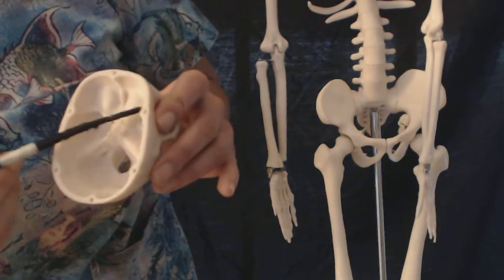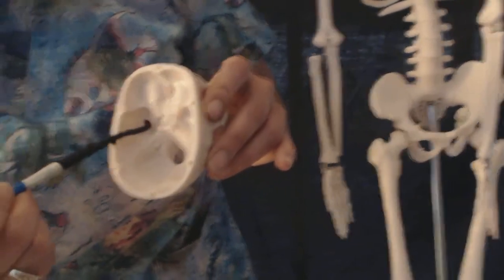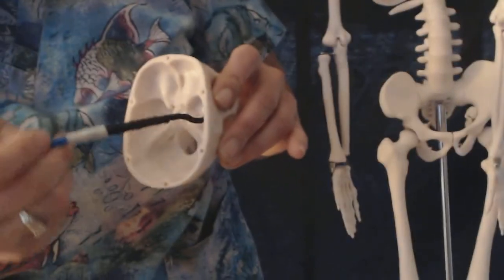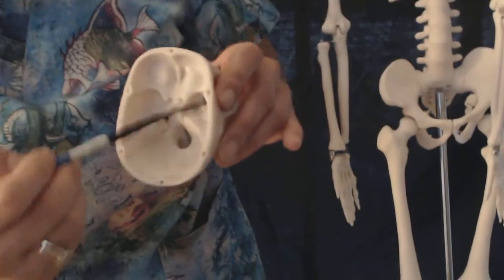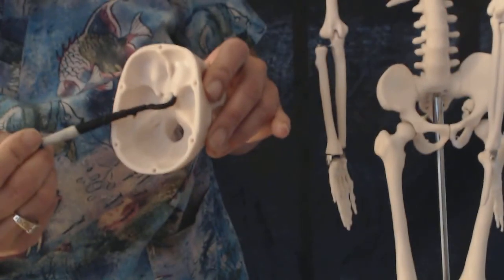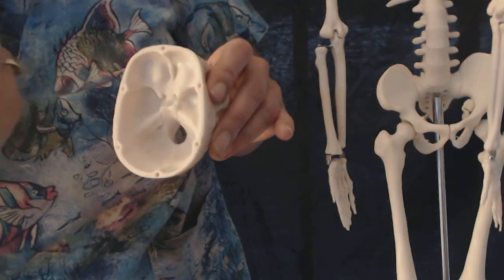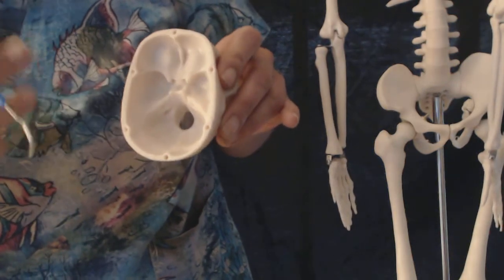The lesser wing of the sphenoid is here and here. This is the lesser wing, and it's anterior. Then we have the greater wing here, and the optic canals. These canals permit the passage of the optic nerves from the eyes to the brain.